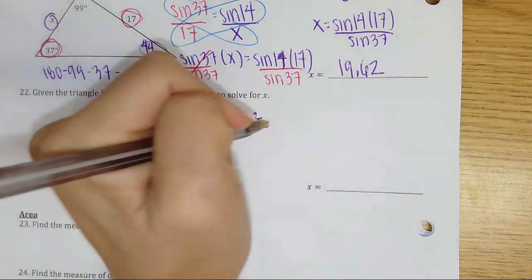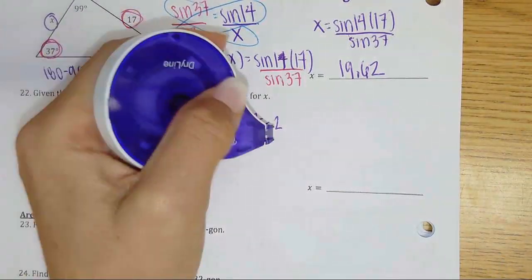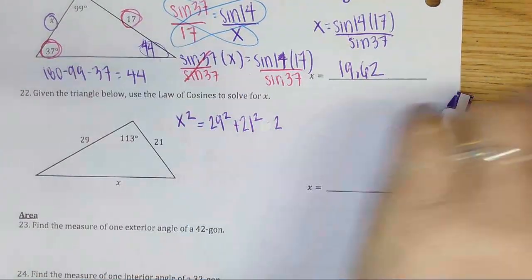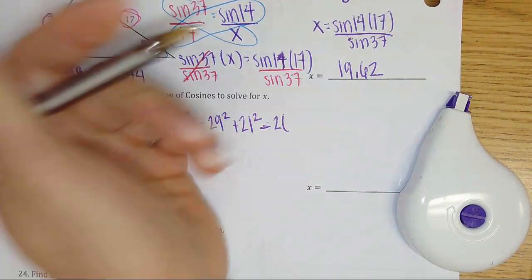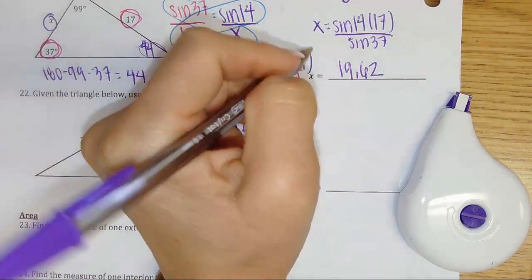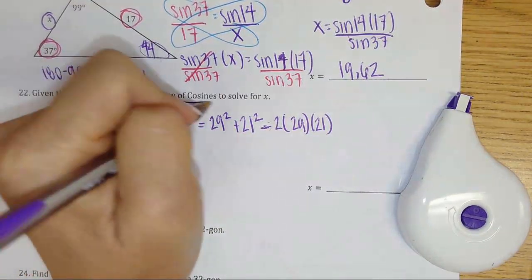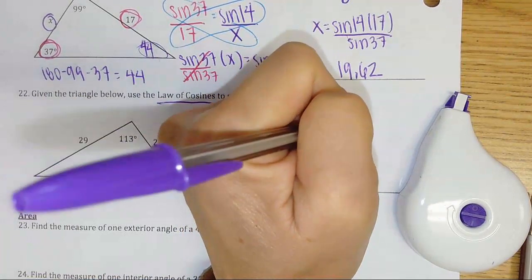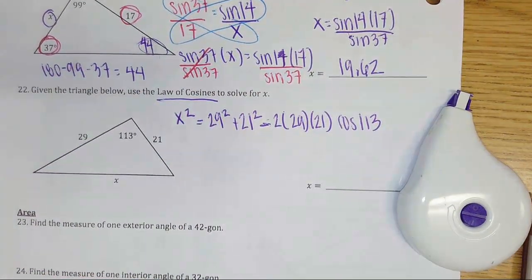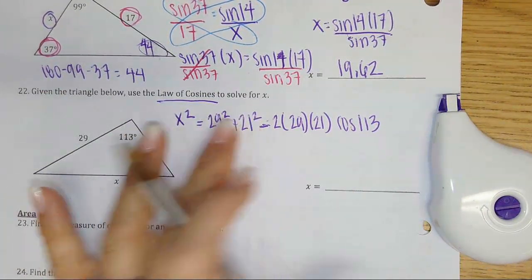Equals, or not equals, minus, don't want two equal signs, that will get a bit confusing, minus 2 times these two sides that we know, 29 times 21, and then, because it's law of cosines, cosine of the angle across from it.